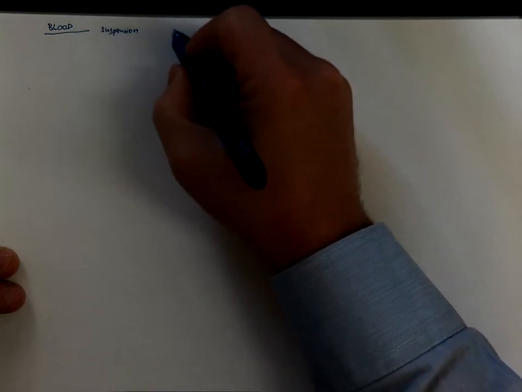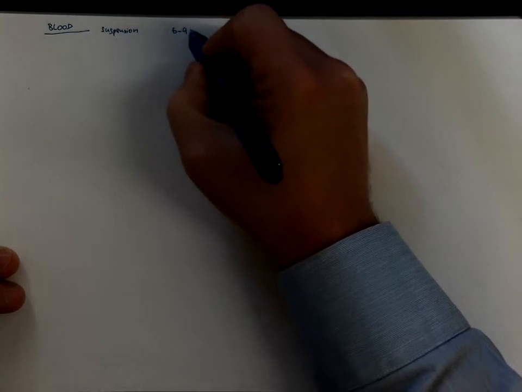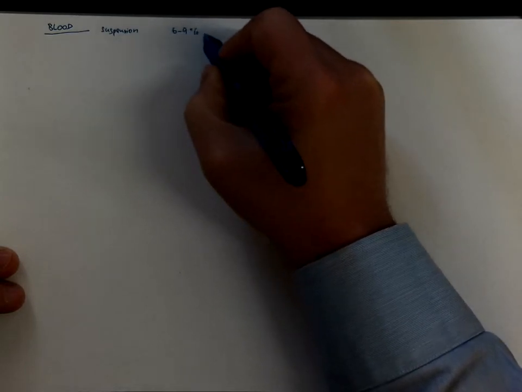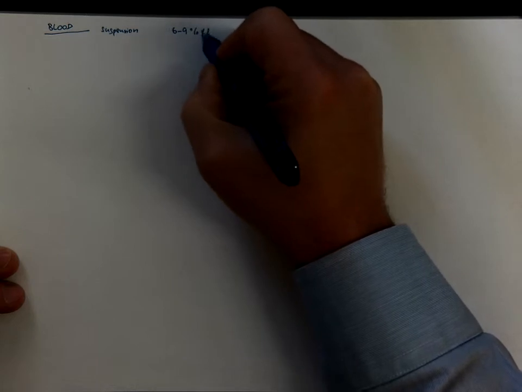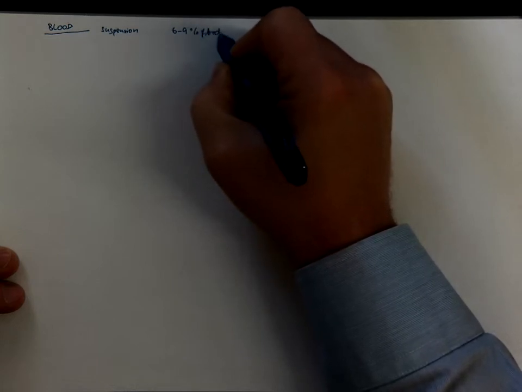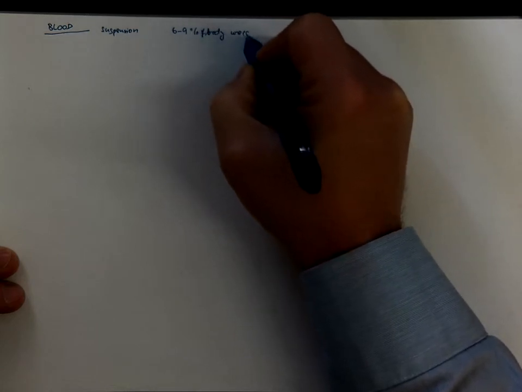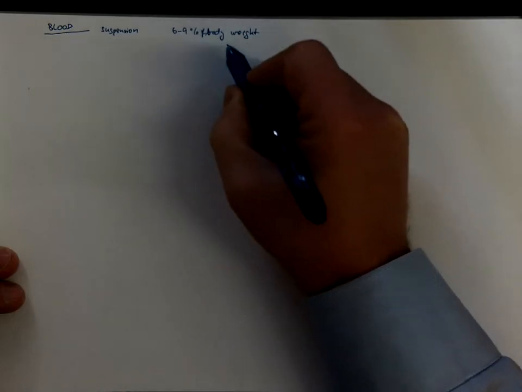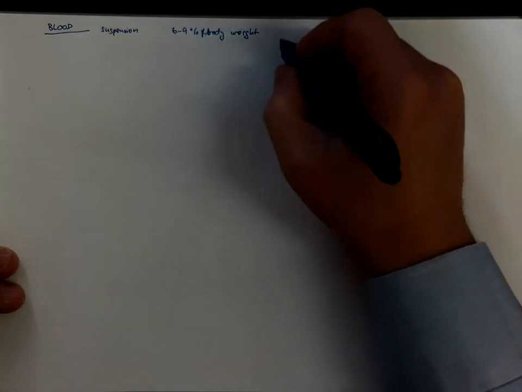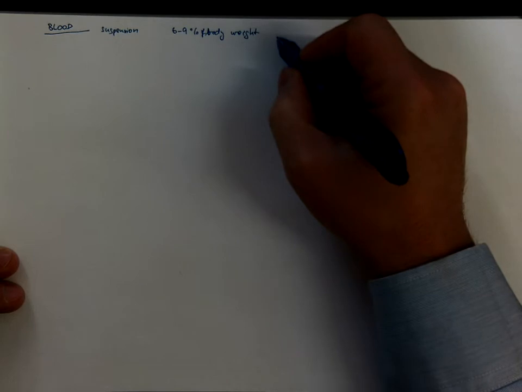The mass of blood ranges between 6 to 9% of the body weight, depending on age and hydration of the body.